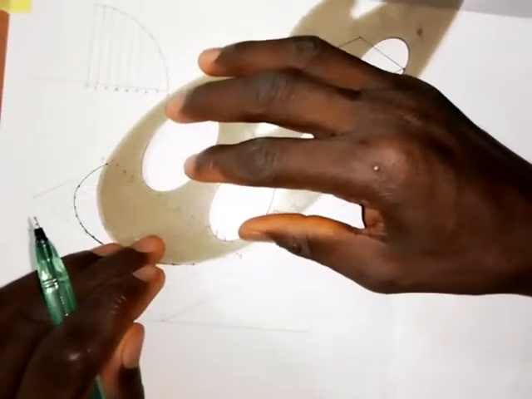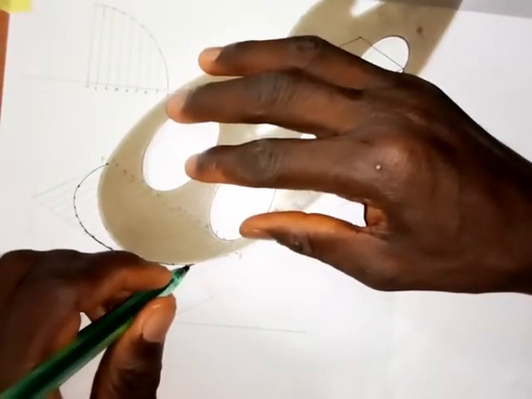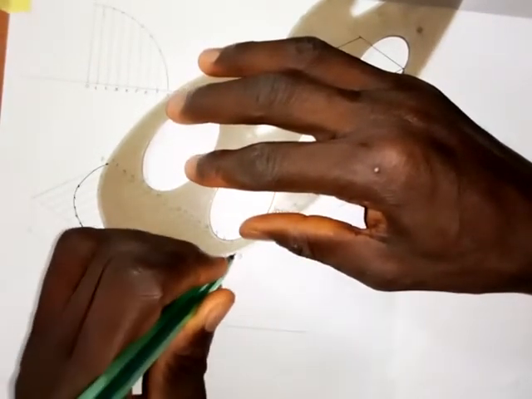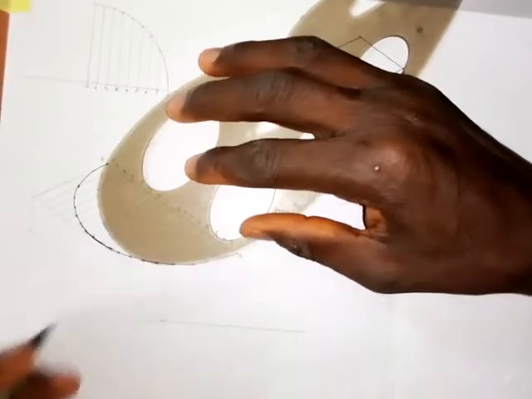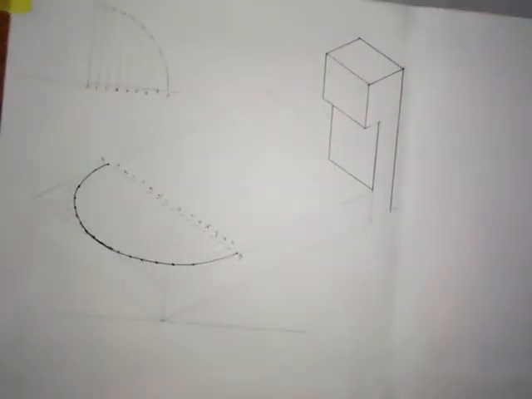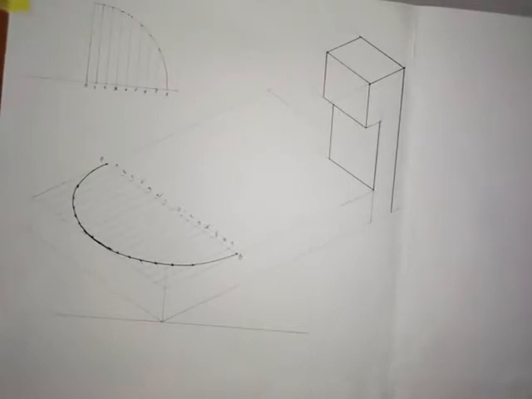Okay, so the last one, we join it like this. All right, so that is the curve, but we are not done.